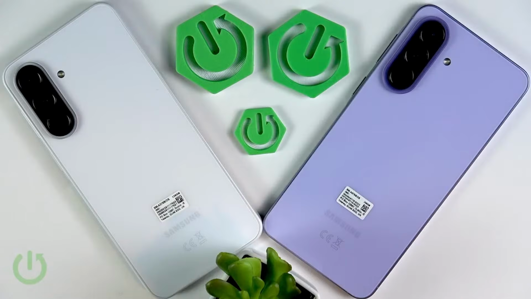So, quick summary if you don't want to watch the whole video. A37 the best value, A57 better performance on camera. Both are very similar, but there are a few key upgrades that make the difference. So let's start. The release date is the same, actually, 2026.